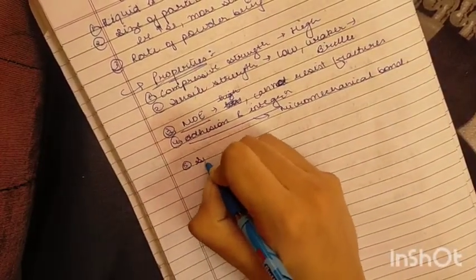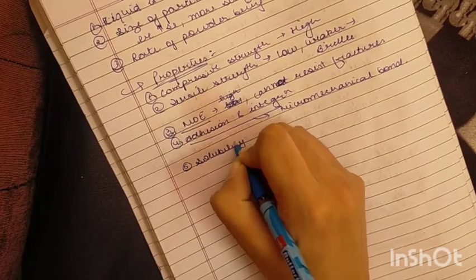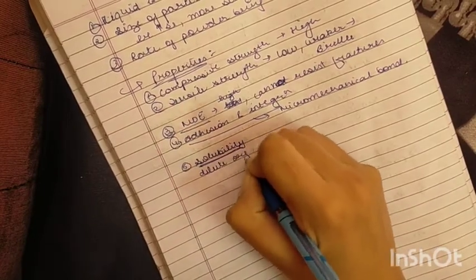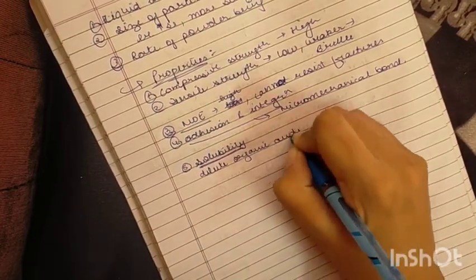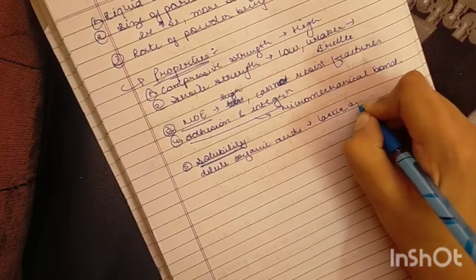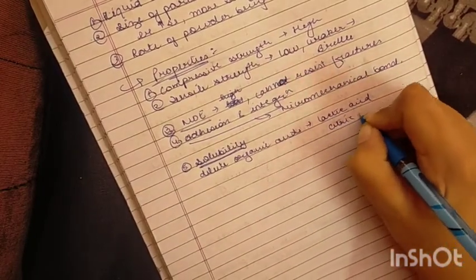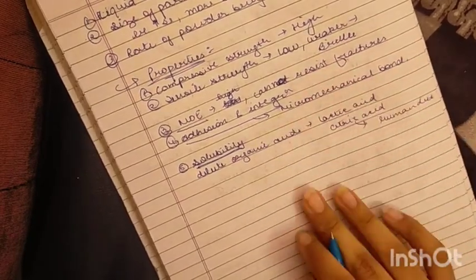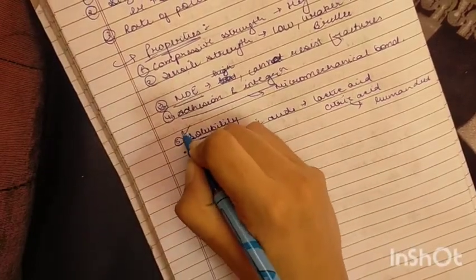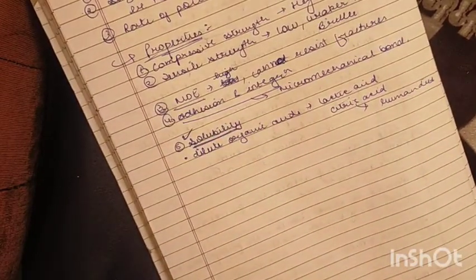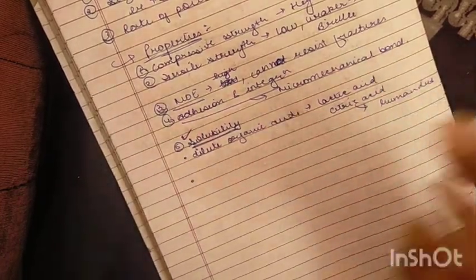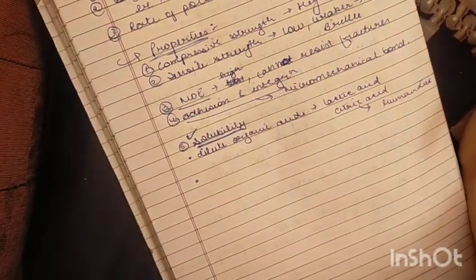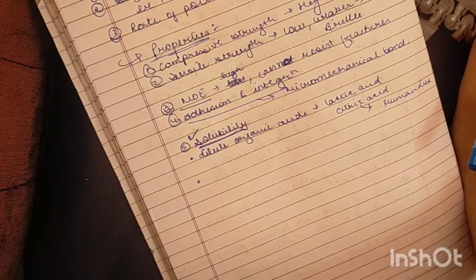Then fifth is solubility. It is seen that it is highly soluble in dilute organic or inorganic acids like lactic acid, citric acid, which are usually present in the human diet. So what happens is, these dilute organic acids solubilize the cement, thus it does not remain integrated and is highly indicated again and again to be replaced. So this is what happens in solubility.